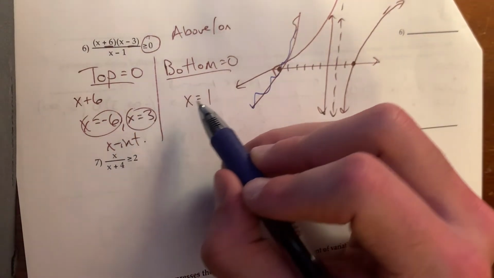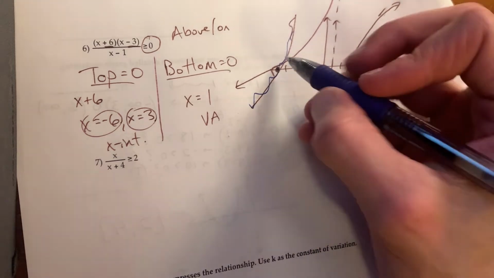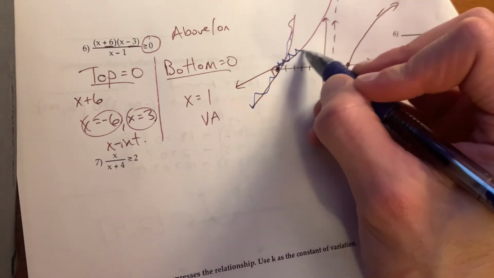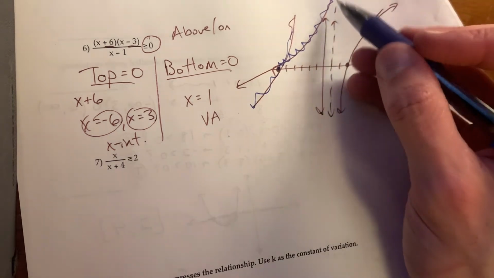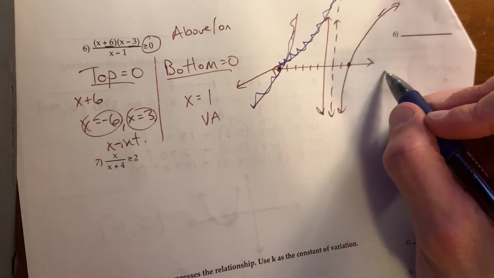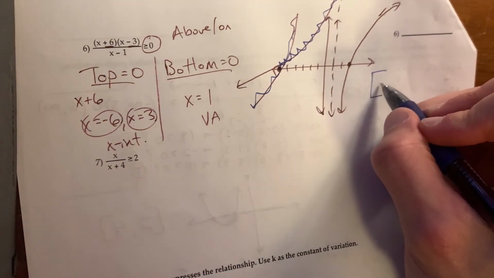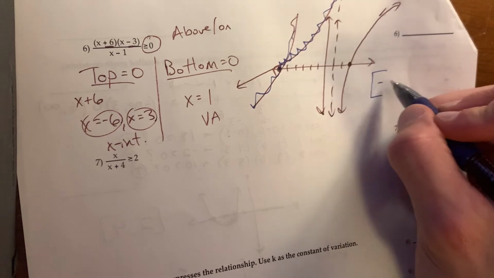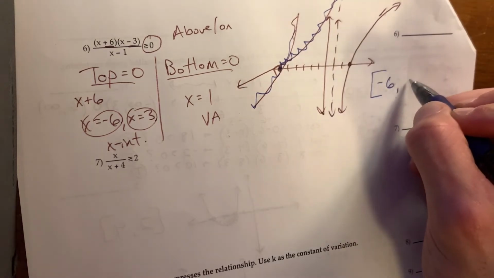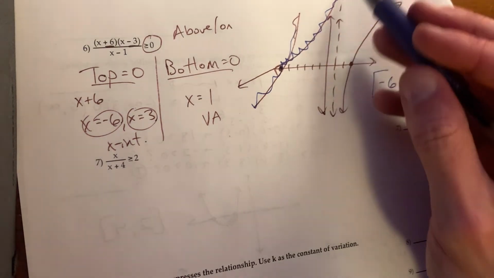From negative infinity, it's below, below, below, below. And then again, this x-intercept right here of negative 6, that's when it crosses over and then is above the whole time until it gets to the vertical asymptote. So again, that would be from bracket, because it starts right at an x-intercept that's on the x-axis, so we include that. So from negative 6 to positive 1, where my vertical asymptote is, parenthesis, that's a vertical asymptote, not an x-intercept, so I have parenthesis.